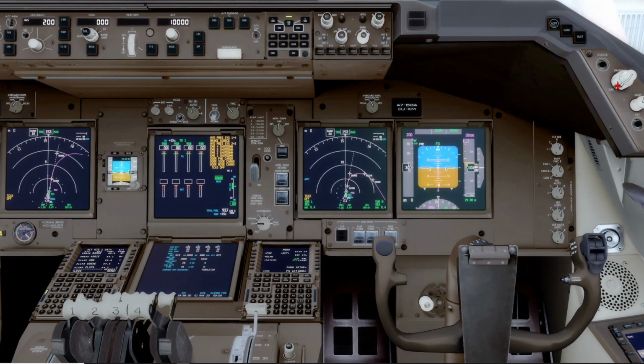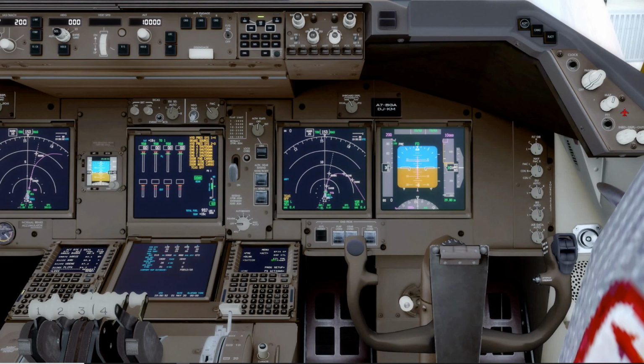Again, if you want to do a really proper cockpit setup, then you could come over here and check these as desired. If it's night, you'd turn these up. It's not, so we don't have to fool around with these. But we'd turn them up if it was night. And we probably already adjusted these before we did the cockpit setup.